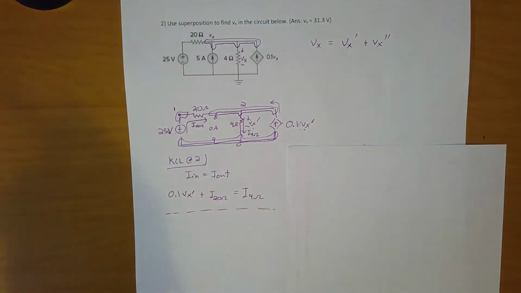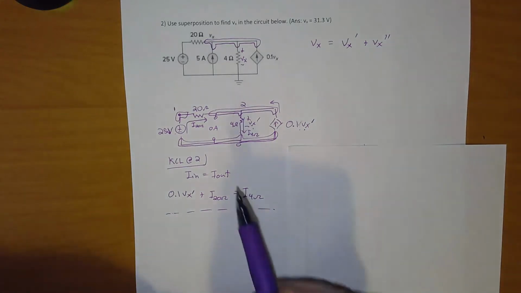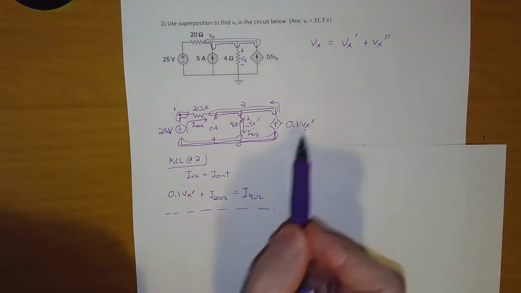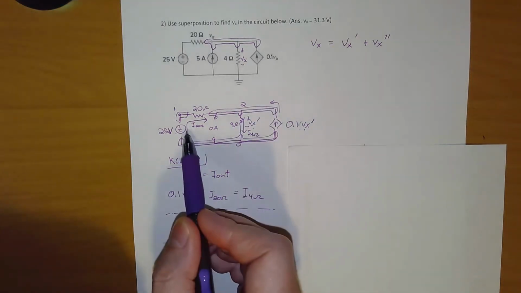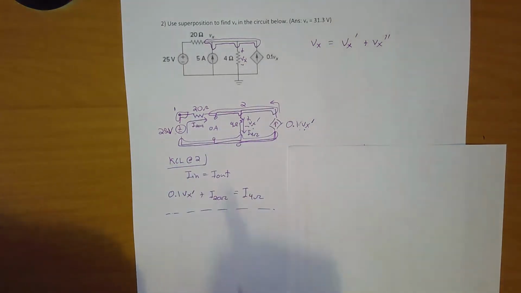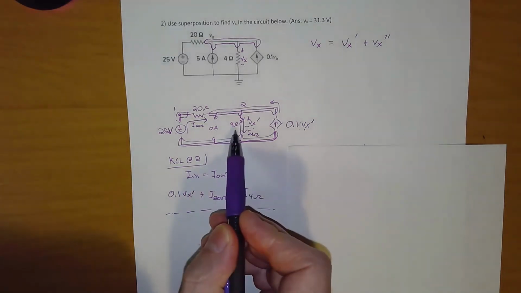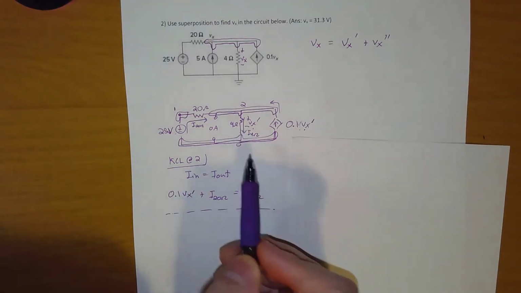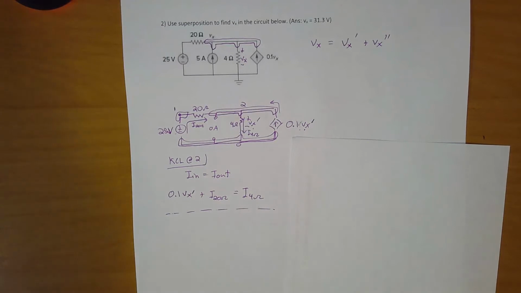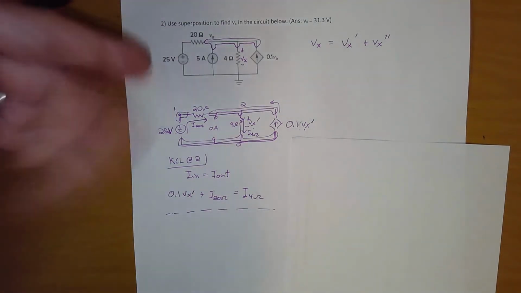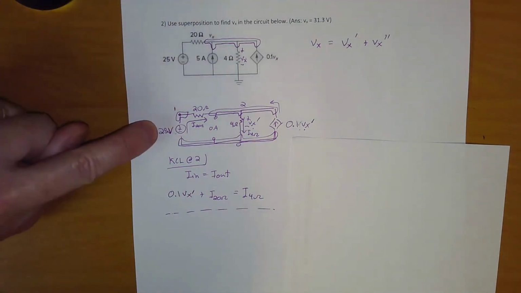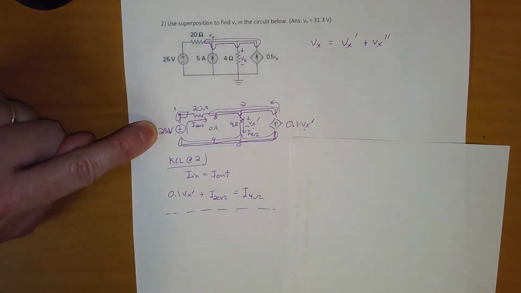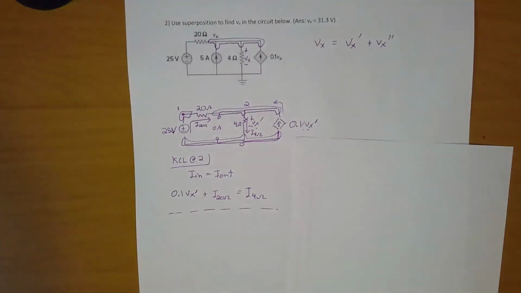So I in equals I out is our KCL at 2. So that's going to be our 0.1 Vx prime is entering. Also, I have this current, which I'm going to just call the current through the 20 ohm resistor. We will replace that later using Ohm's law. And then I also have the current through the 4 ohm resistor, so I've labeled that here, following passive sign convention. So I could do a KCL at 1, but that's not going to tell me anything because I will never know, at least not until the very end, the current through a voltage source. So that's not going to be useful, so that means we want to go look for KVLs.